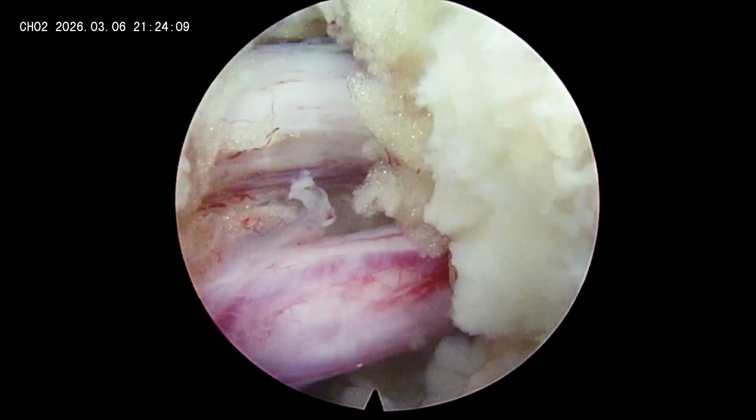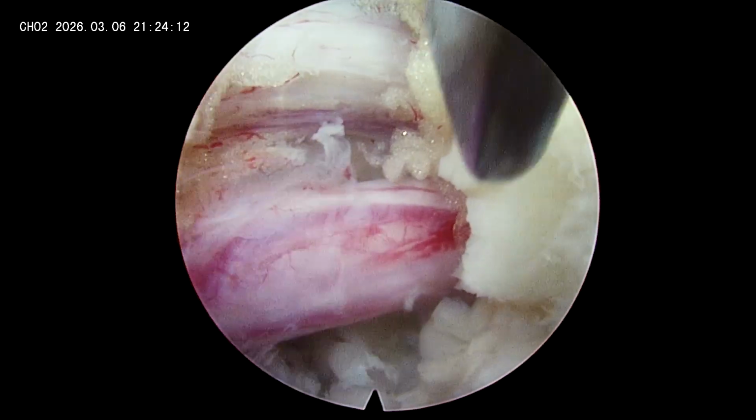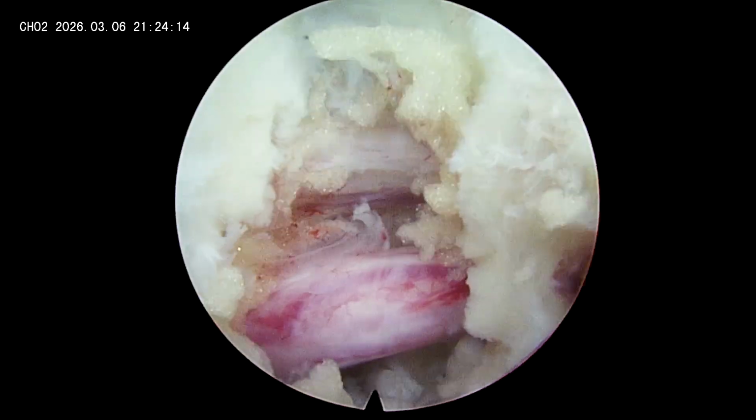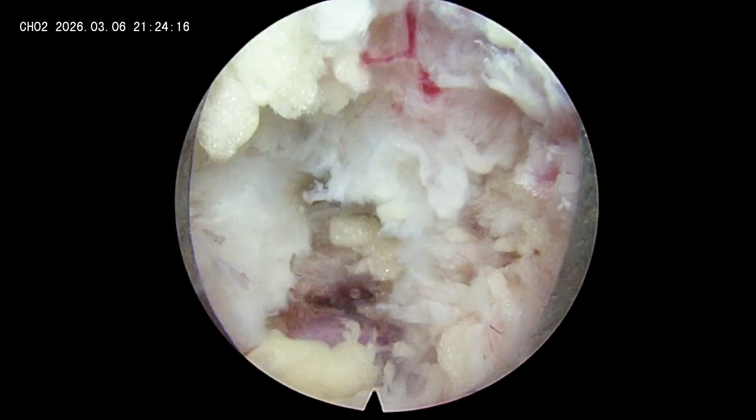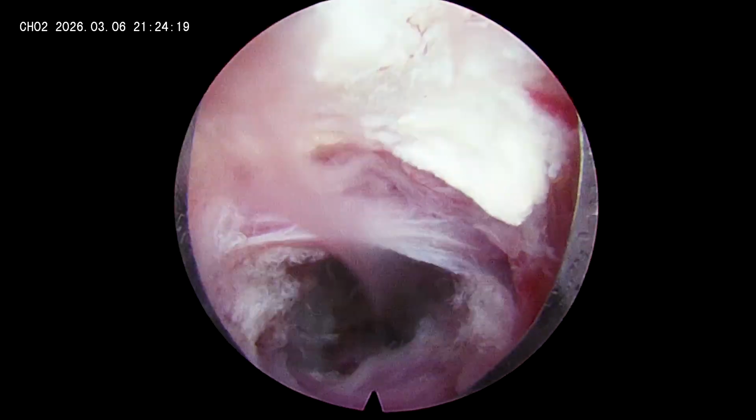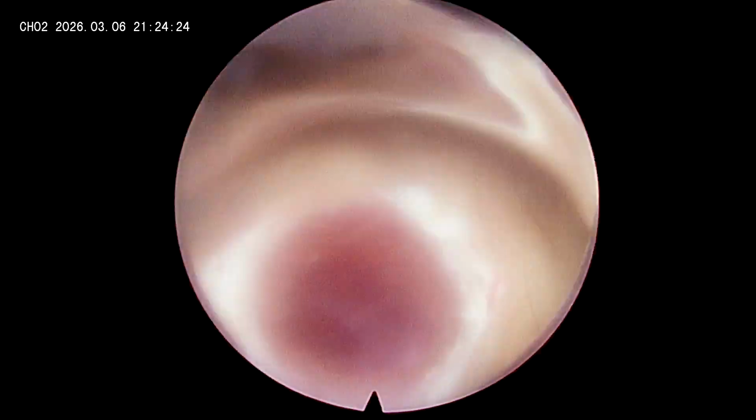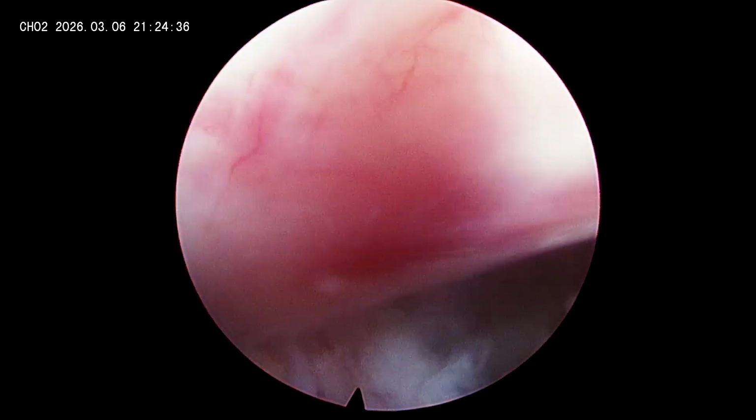So this is the root which is free. You can see the congestion of the root. I can easily retract the root. Now you can see I am withdrawing and everything is literally falling back. All the soft tissues and muscle are falling back. So the incision is not more than 6 to 7 millimeters in this case. So we have finished our surgery. This is the kind of surgery every beginner should start with.